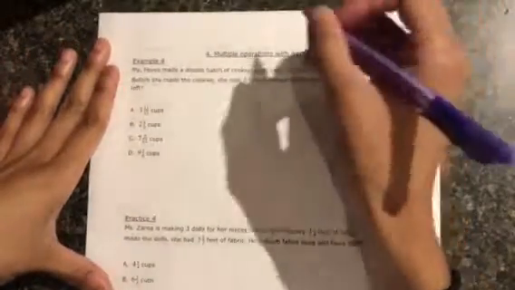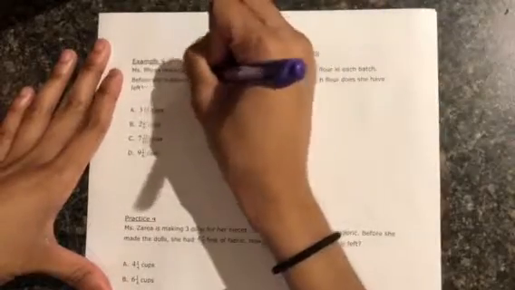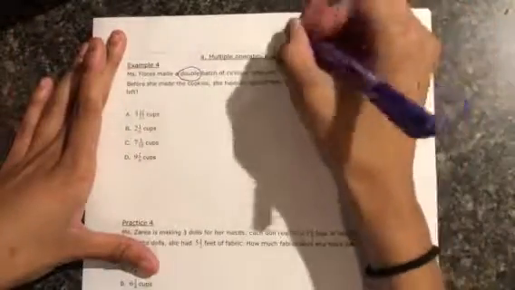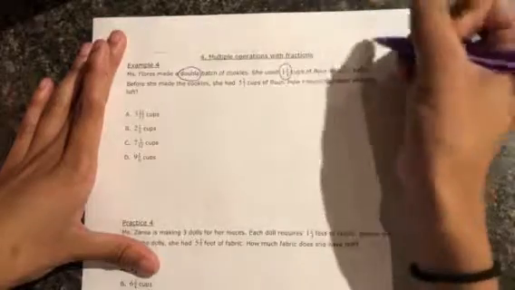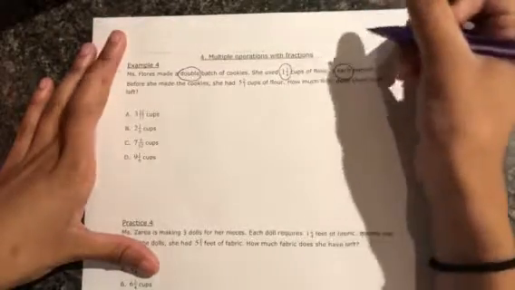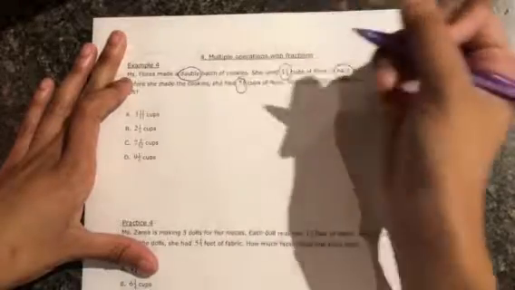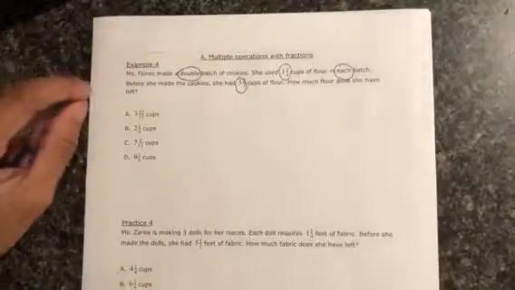Mrs. Flores made a double batch of cookies. So she didn't just make one batch of cookies, she made 2 batches of cookies. All right, so she used 1 3/4 cups in each batch. Before she made the cookies, she had 5 2/3 cups of flour. How much flour does she have left?